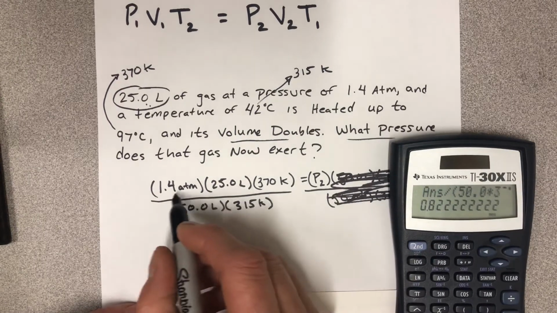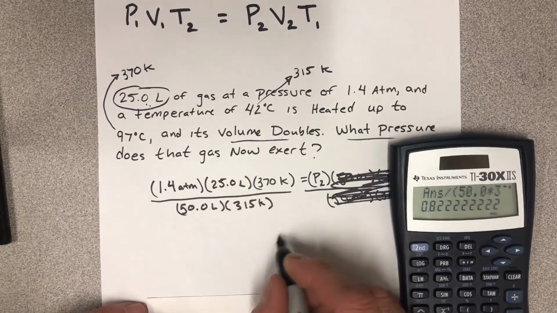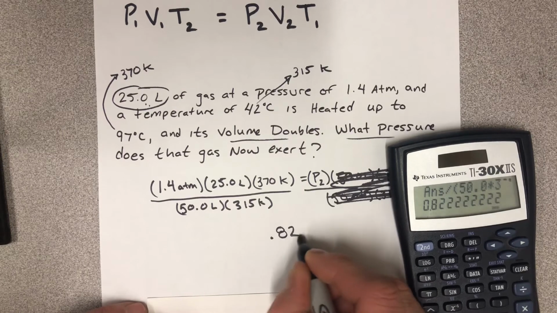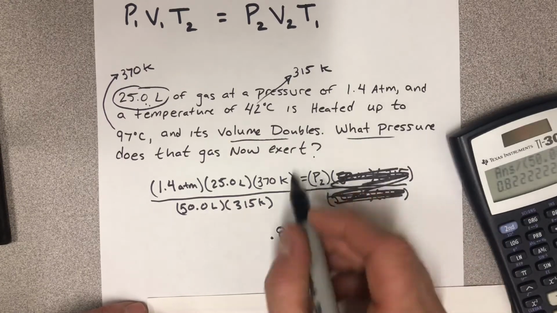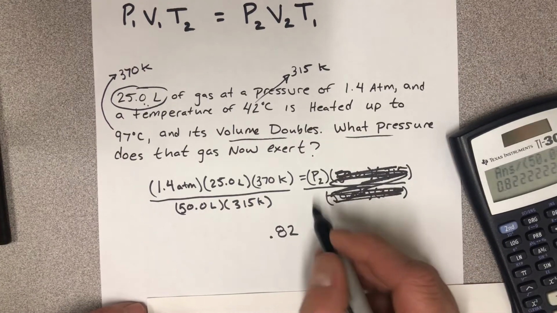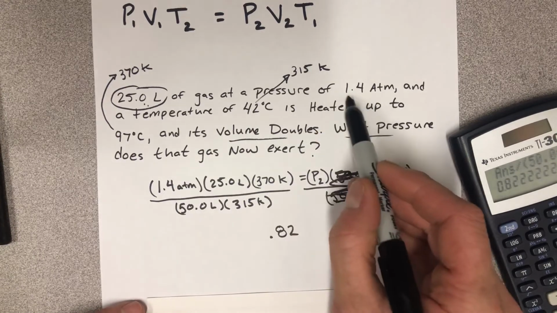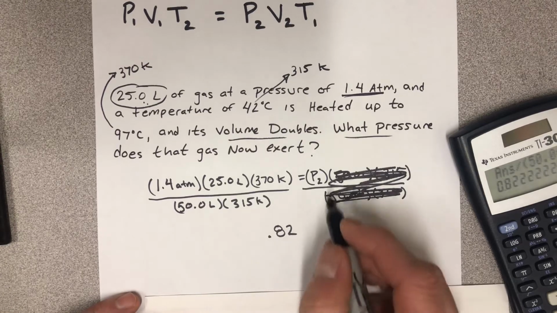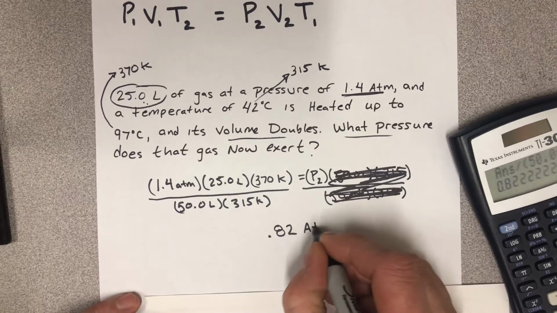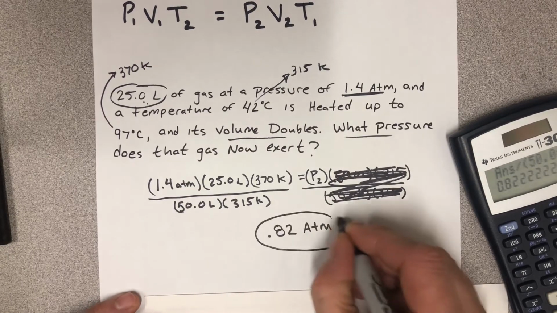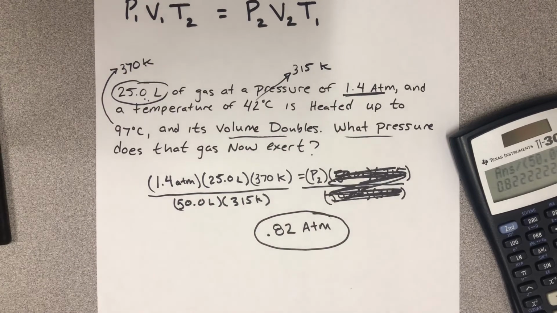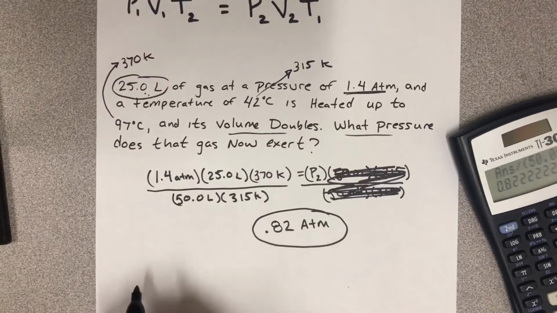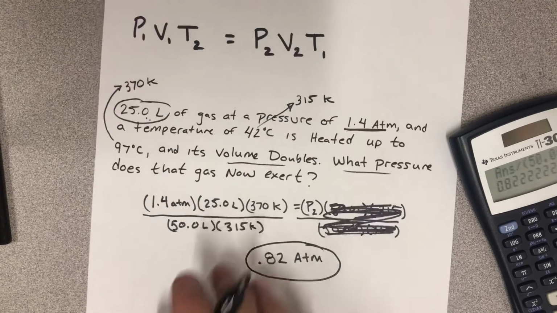0.82, and the pressure unit you're going to use just matches the pressure unit that you have in the problem. So 0.82 is calculated in atmospheres, and that's all you do. So it's not terribly challenging, I don't think. Just a little bit of algebra. All right.